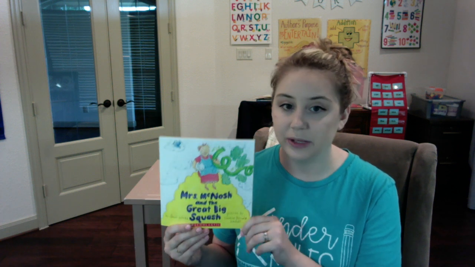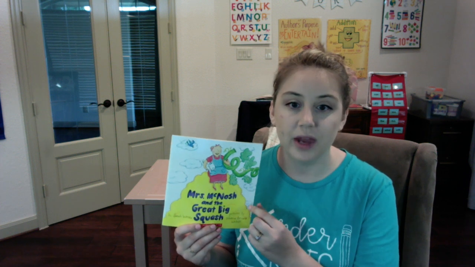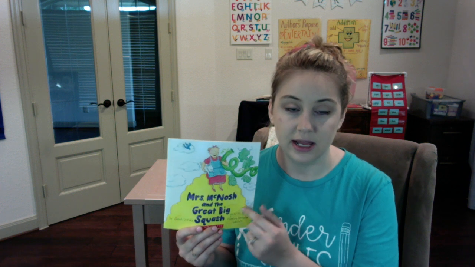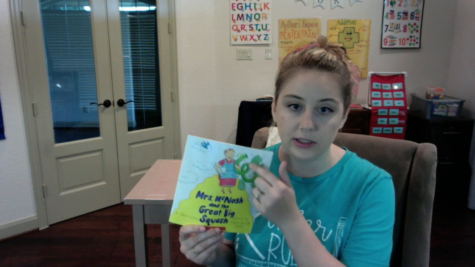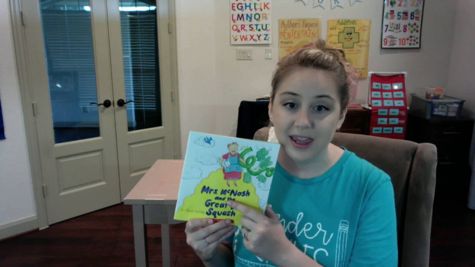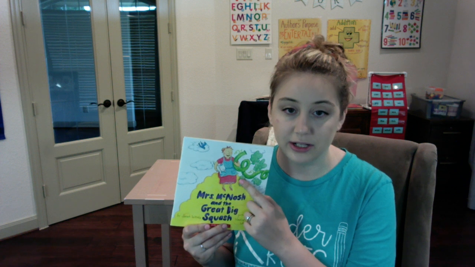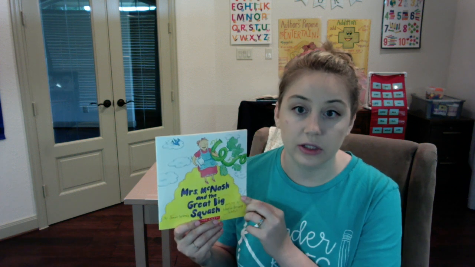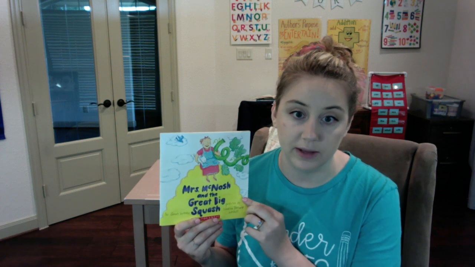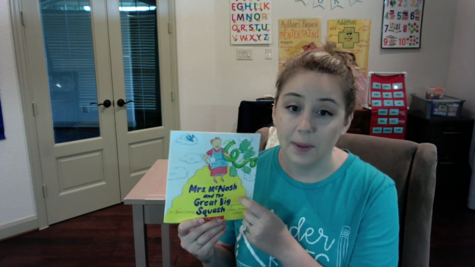So we are going to read this book today, and we are going to try to figure out who the main character is and what the setting is. Now, this is a big clue as to who the main character is. I see her on the front cover, and her name is in the title, Mrs. McNosh, and there she is. So that's a big clue as to who my main character is going to be. Now, I want to read my story to confirm that prediction, but that's a pretty good start.